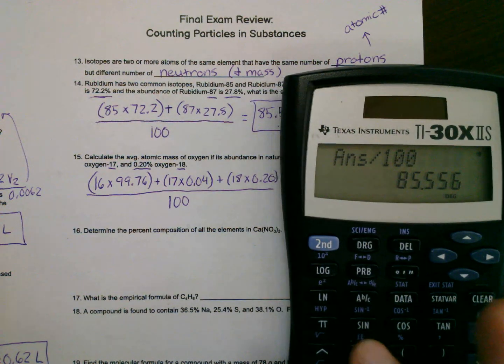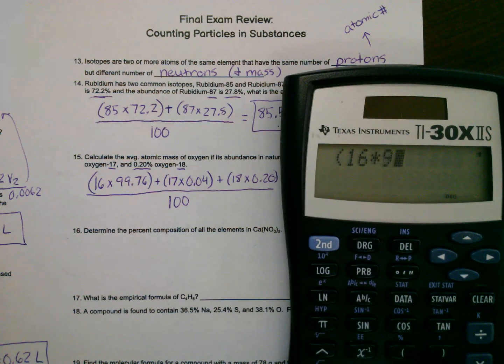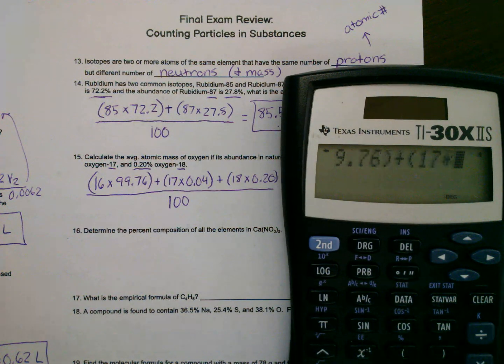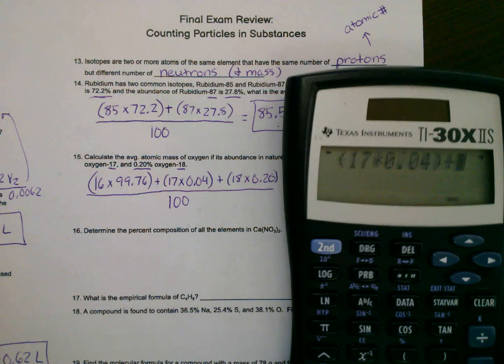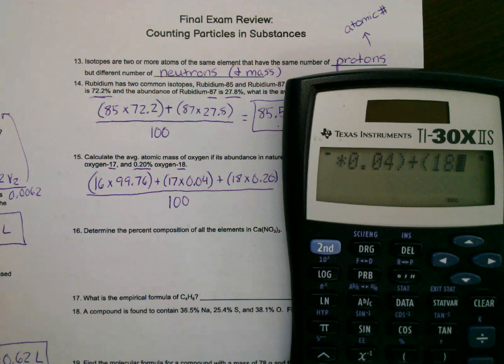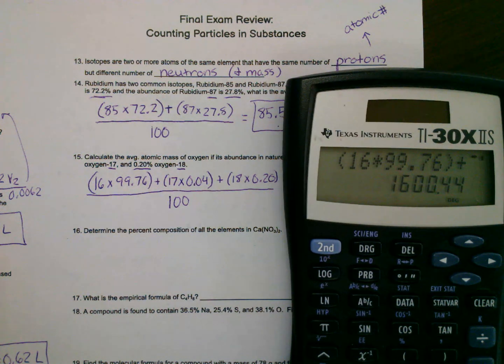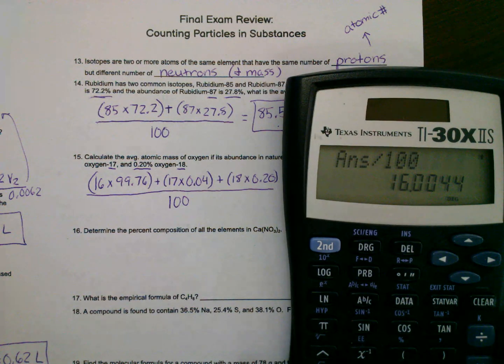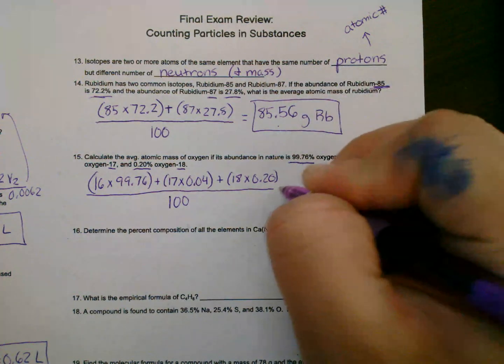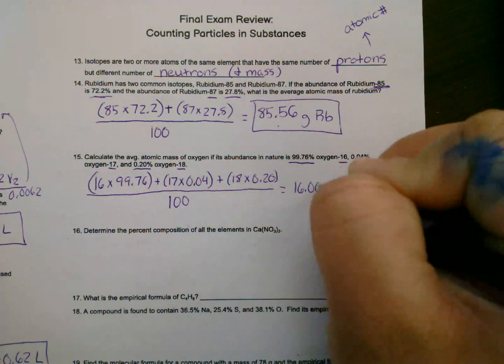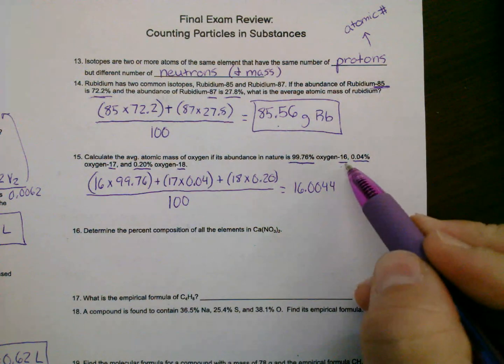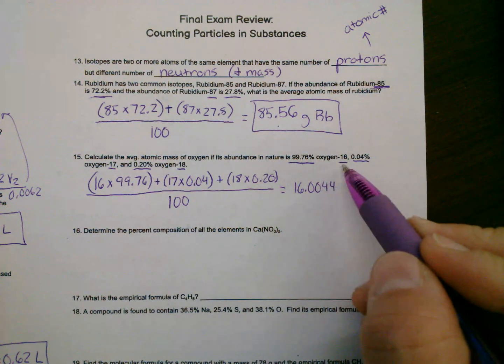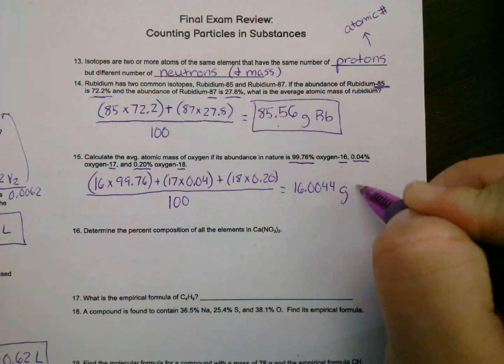In our calculator, we are going to do 16 times 99.76 plus 17 times 0.04 plus 18 times 0.20. And then we're going to divide this number by 100. That's about 16.0044. Which would just be 16, which again is very close to our highest percentage oxygen. I'm just going to leave all those numbers there.